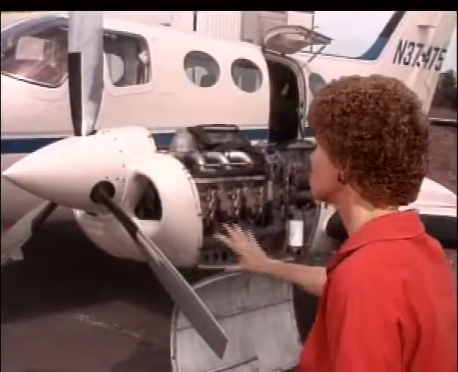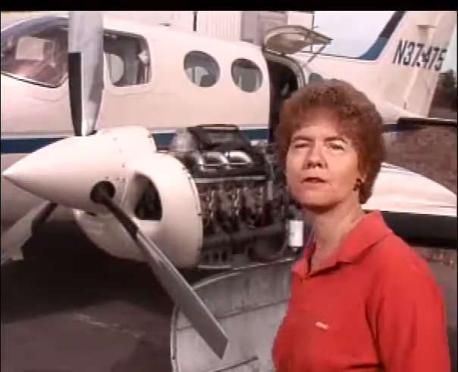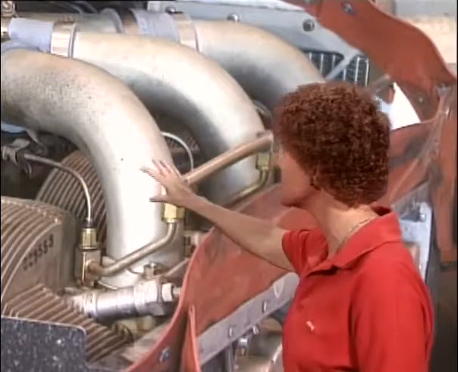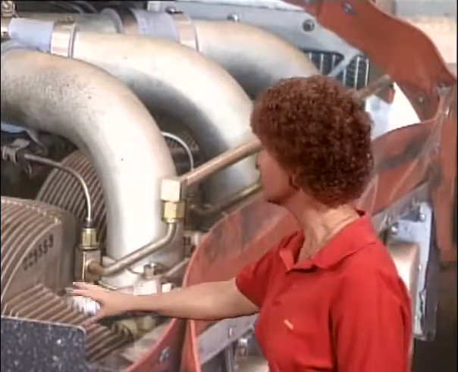Now, on some aircraft, like the Cessna 421, instead of having a float-type carburetor, the engines have a fuel injection system. The fuel injection system replaces the carburetor, and what the fuel injection system does is inject fuel either into the induction system or directly into the cylinder, depending on what type of fuel injection system it is.